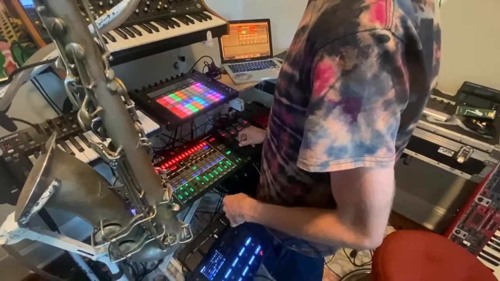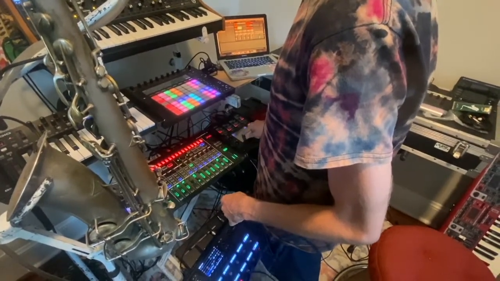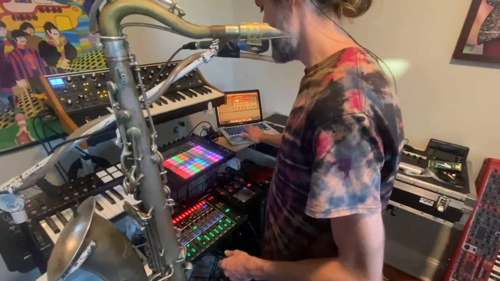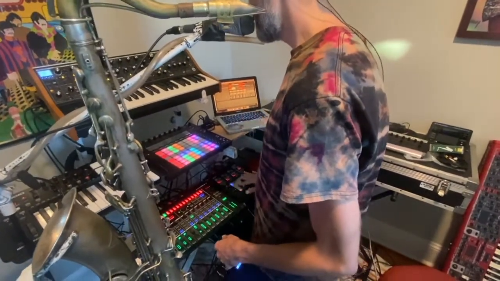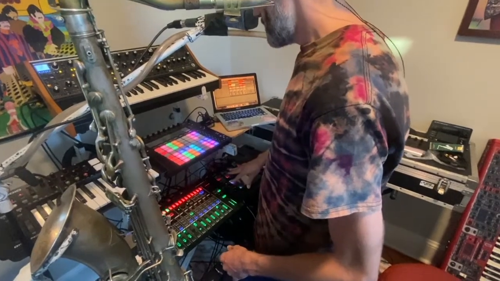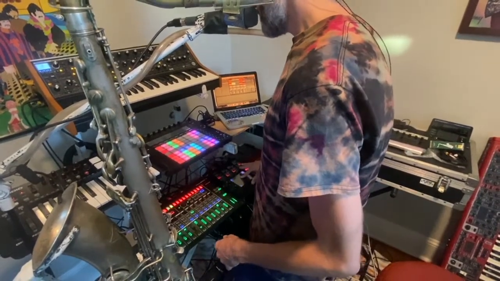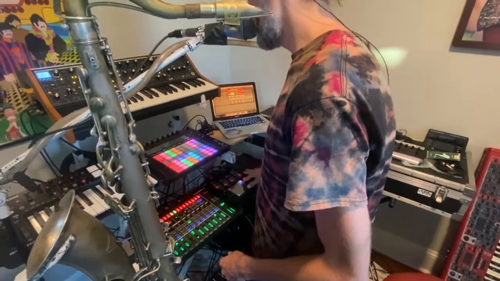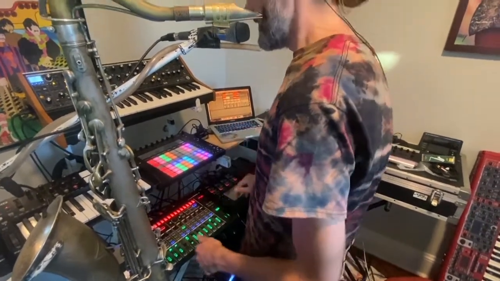Oh, I don't have the effect depth up very high. Now you can really hear it. So this is really excellent effects. Wherever I put my finger on it, I can get really weird with it. Cool. And that's pretty much the whole thing.